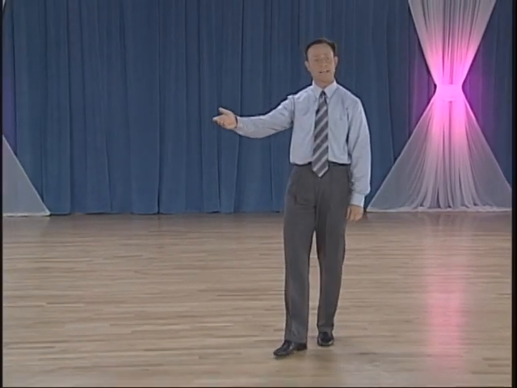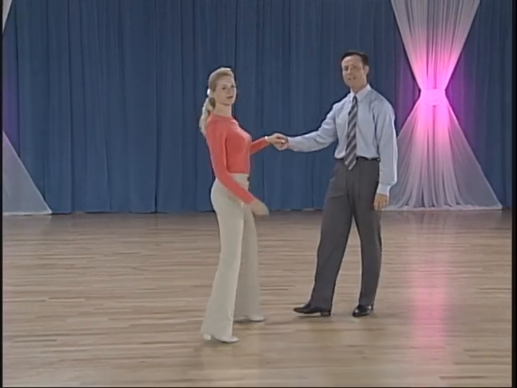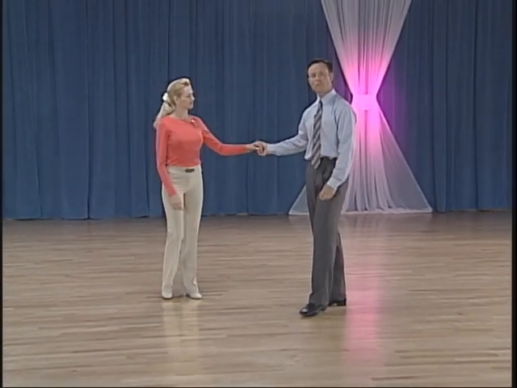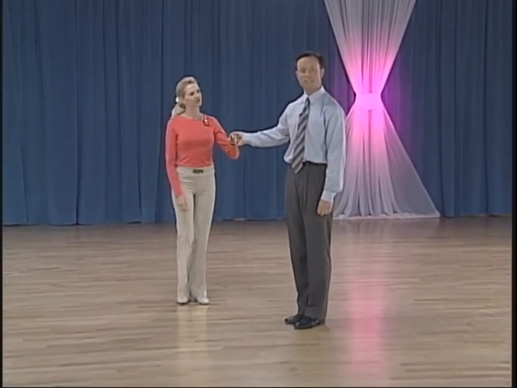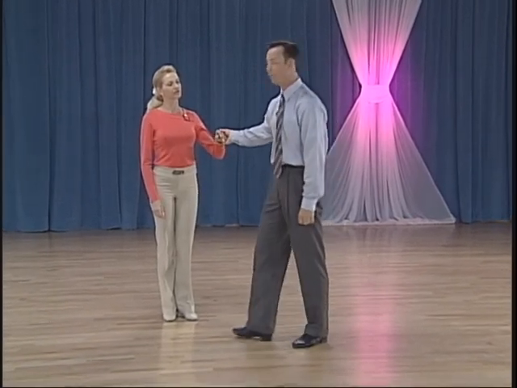Number 10, lane changes. Now, in discussing lane changes at this time, I'd like to invite Heather on, if I may, to give you a few examples of my idea of lane changes. Now, in terms of lane changes, we're going to pick up with 4, 5, 6 of a reverse turn in waltz.